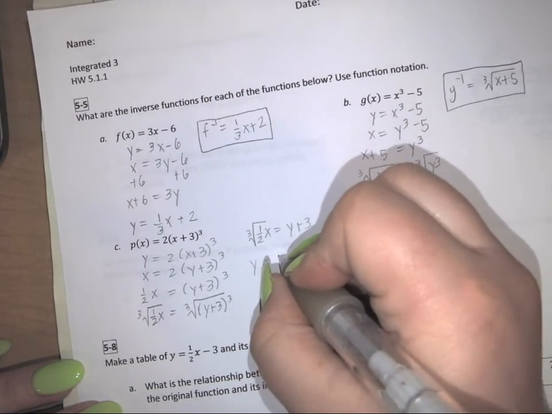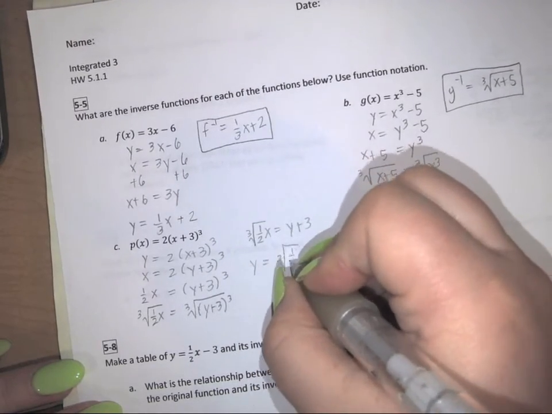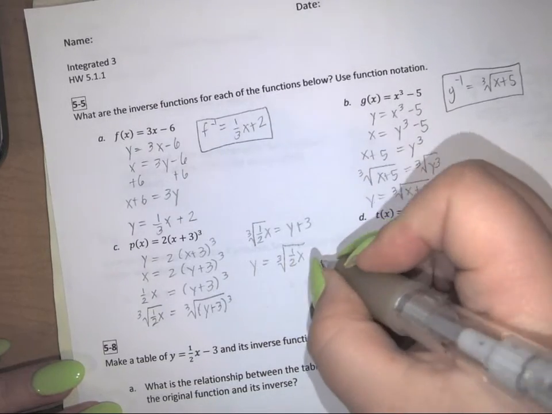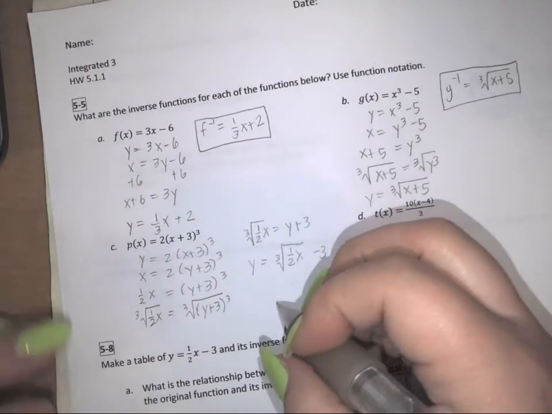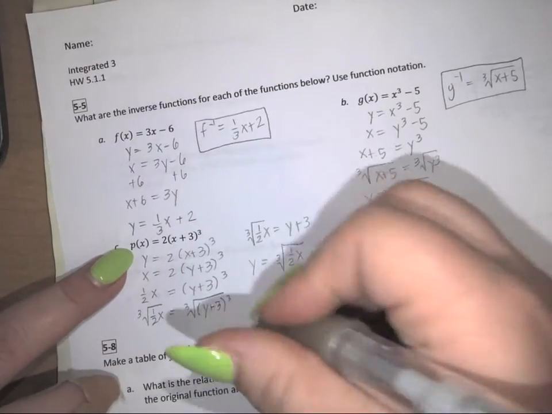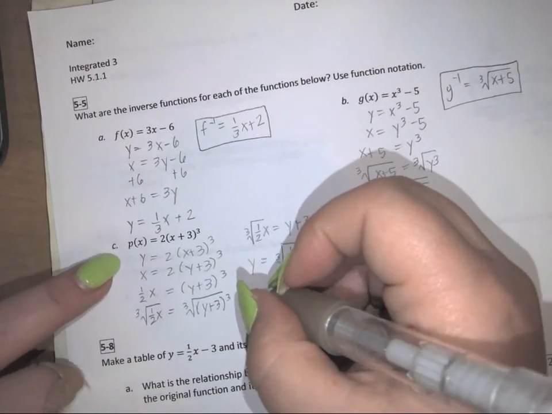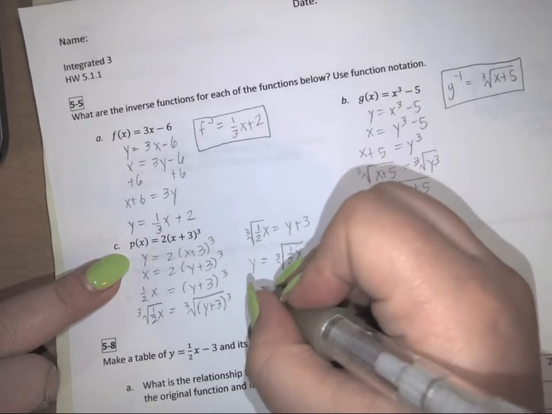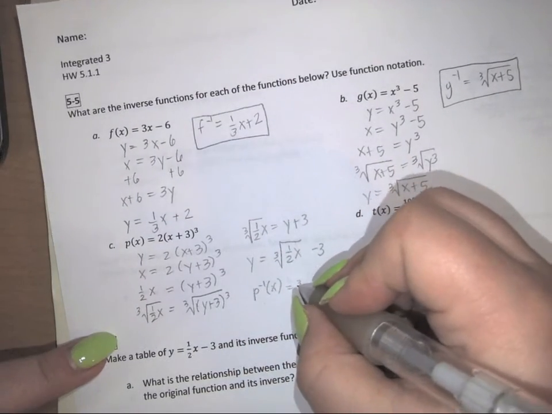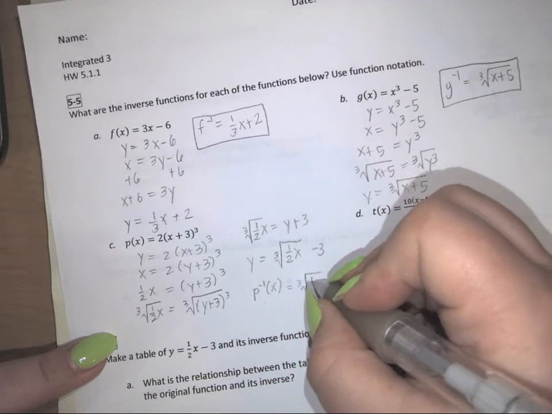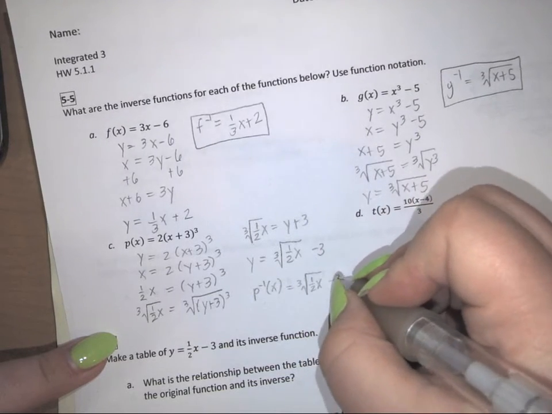So you get y equals the cube root of 1/2 x minus 3. And then write it with function notation. So our function was named f, or clearly that's not an f, p. So p inverse of x equals the cube root of 1/2 x minus 3.